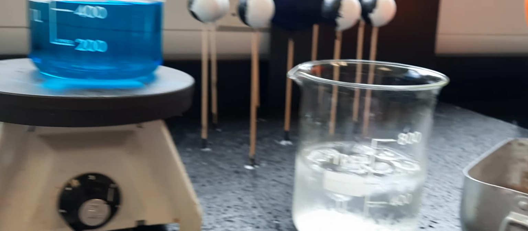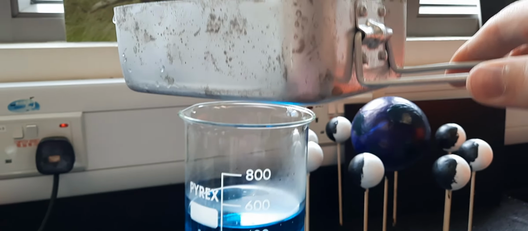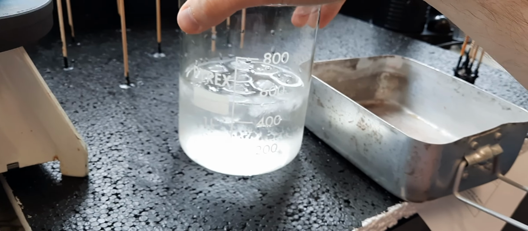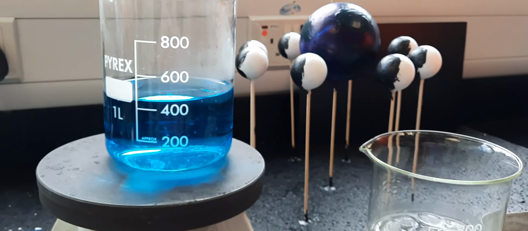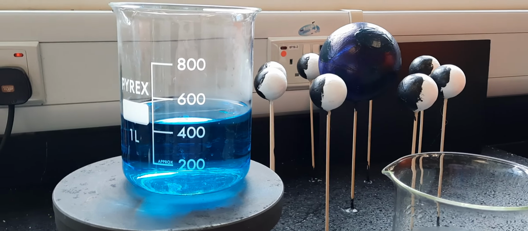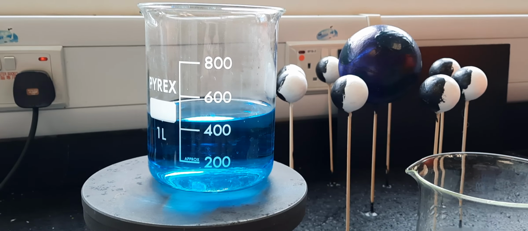When it's boiling, I will put this pan on top of it. But inside the pan, I will put some of this ice water. And we're going to see if we can cause some rain, some precipitation. So let's wait and see what happens.